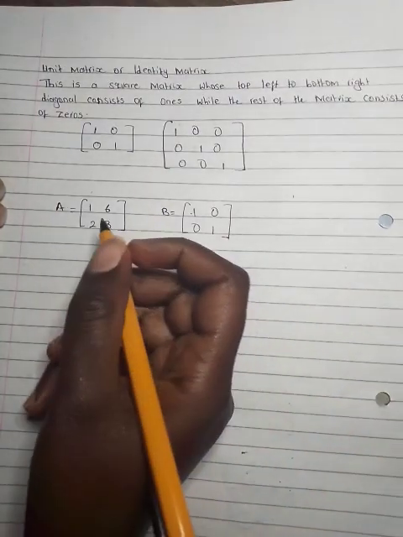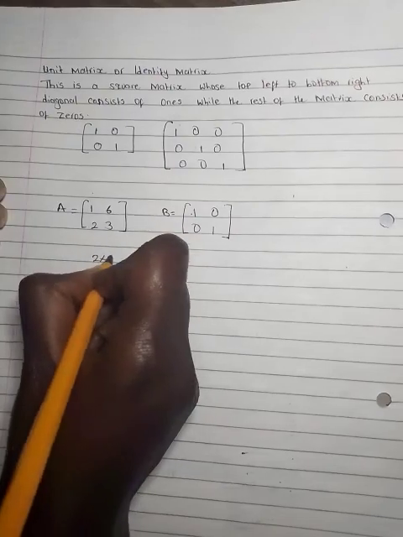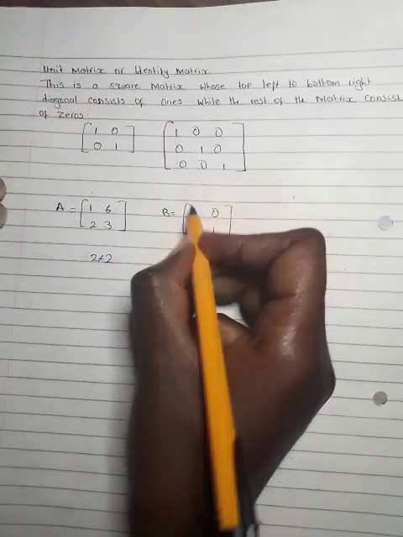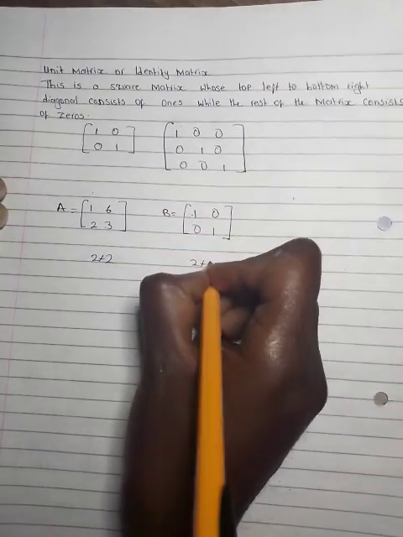All the others are zeros. So we're going to still use the same rules of matrix multiplication. So we establish the size of the matrix. A is a 2 by 2 matrix. B is a 2 by 2 matrix.